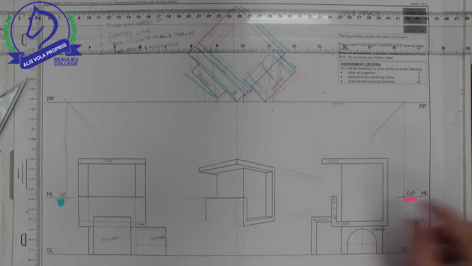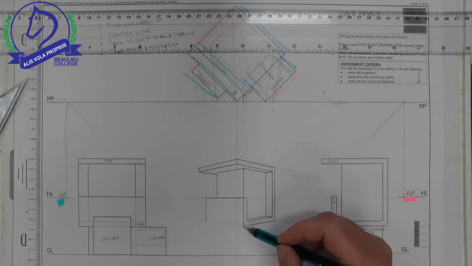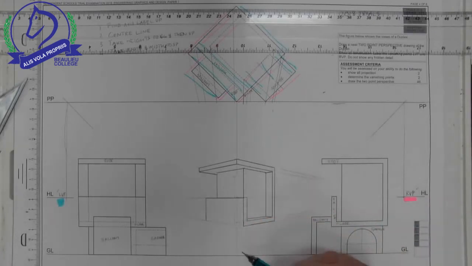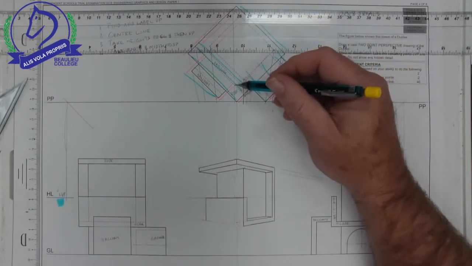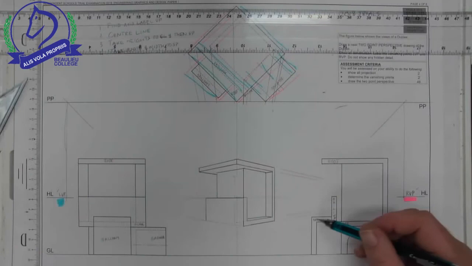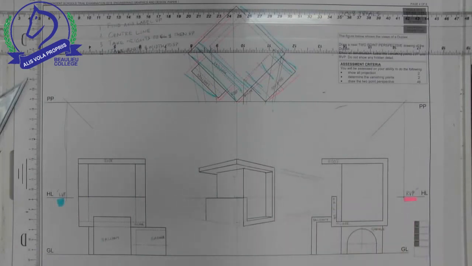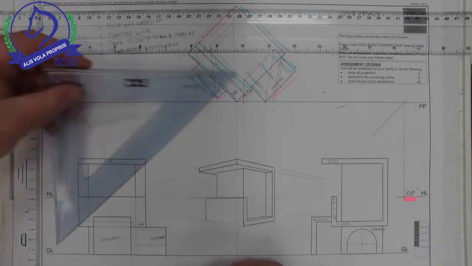Now this balcony touches the railing at a different height though. What we can do is we can use the height that we could find on the balcony, or we could create a false center. I'm going to use the false center.